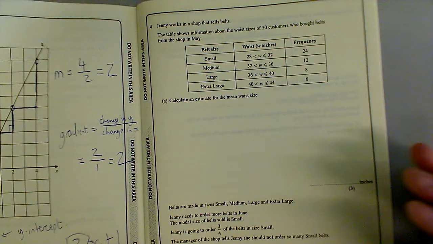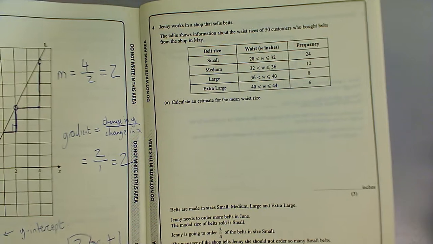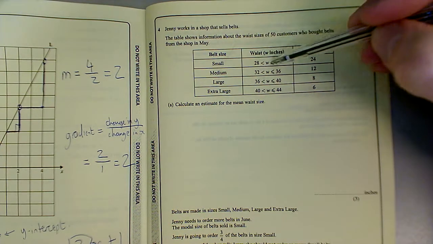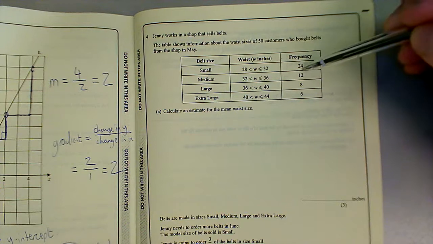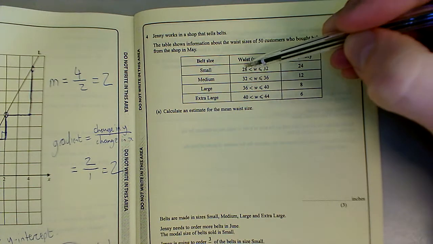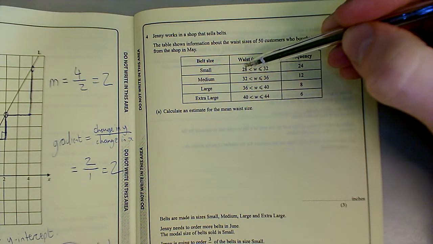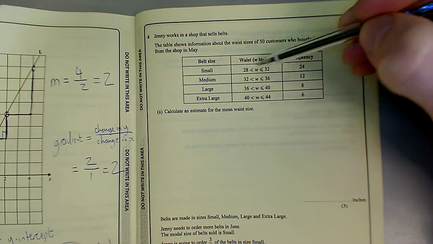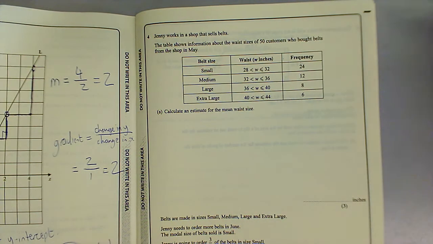Okay, question 4 asks you to calculate an estimate of the mean. The reason it's an estimate of the mean waist size is because we've got group data. So like for example, these 24 people, all we know about them is that their waist in inches falls between 28 and 32. They could all be 29, they could all be 31. All we know is that they fall somewhere in between there.